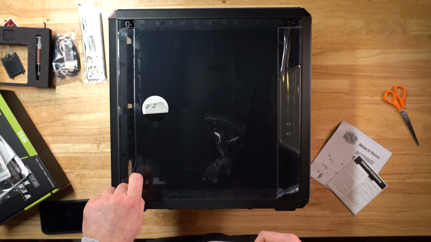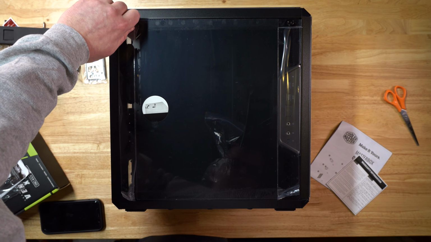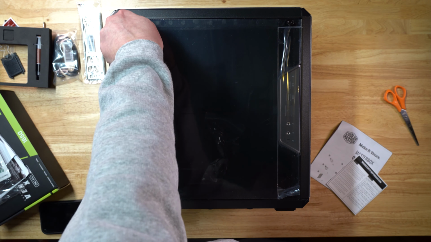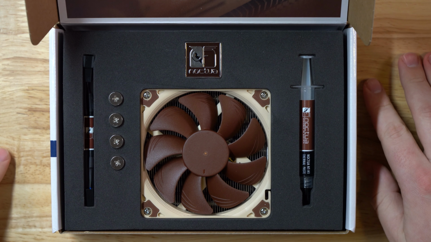For a case, we've got the Cooler Master Q300L, and I've built in this case before and I like it a lot. For $70, it does have some quirks, but it serves me well and has a ton of space and airflow. Sort of an extra purchase I got was a Noctua LH L9i. You could use the stock cooler that comes with your CPU, but these Noctua coolers are the best in the industry, and I think they do look pretty cool.